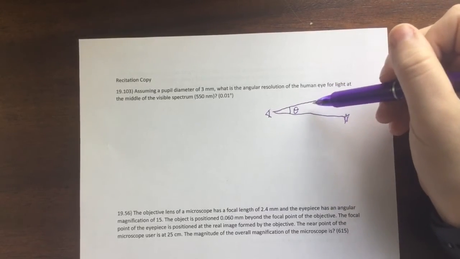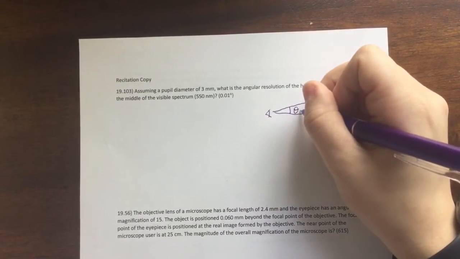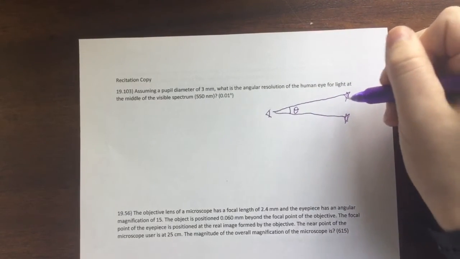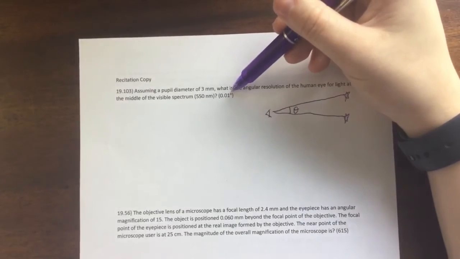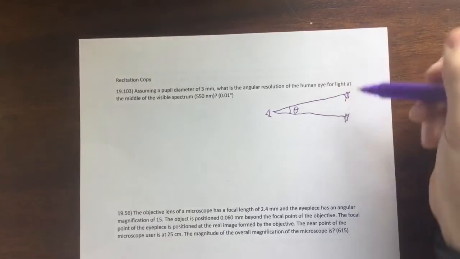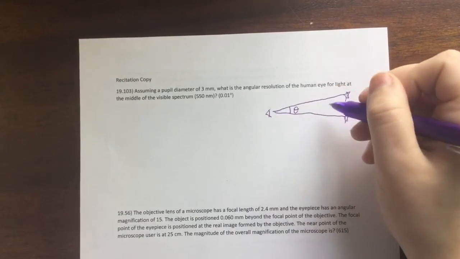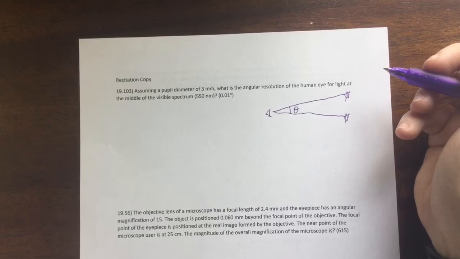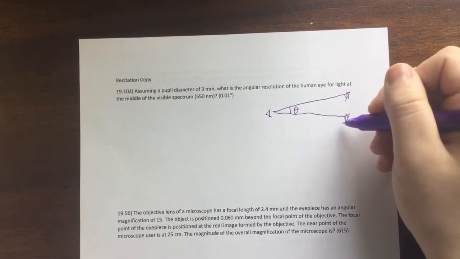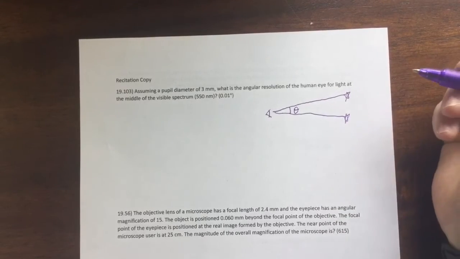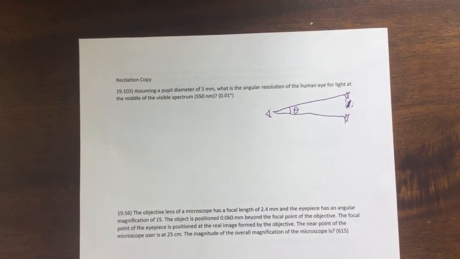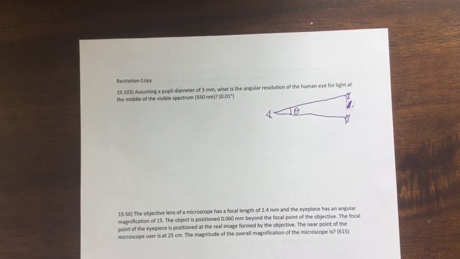Let's say that this is our minimum angle that we can resolve. And we know that it's 0.01 because I gave you that. So what that's saying is if these stars are separated by an angle of more than 0.01 degrees, we'll be able to see two different stars. If they're separated by less than 0.01 degrees, we'll kind of just see one blob of generic brightness. That is the angular resolution that we're looking for.